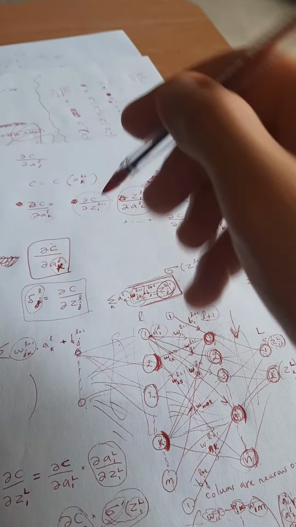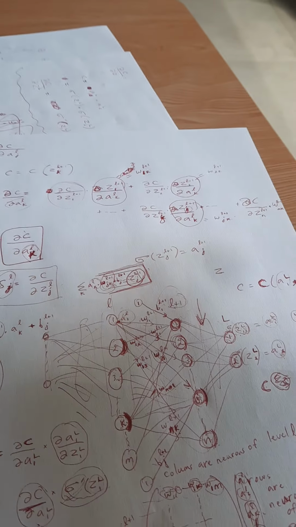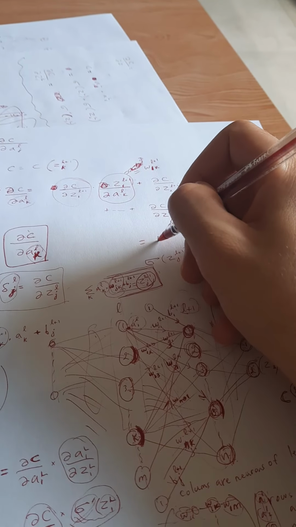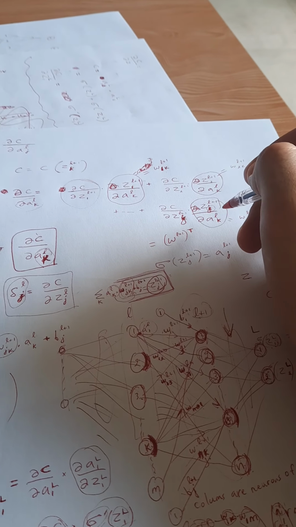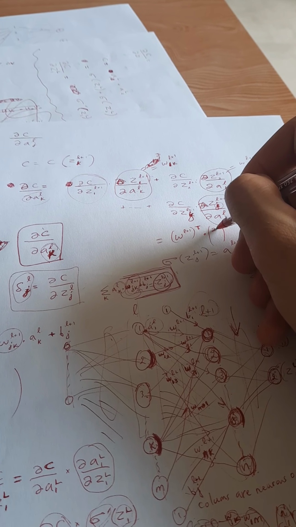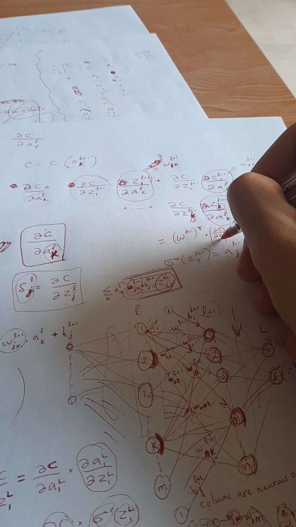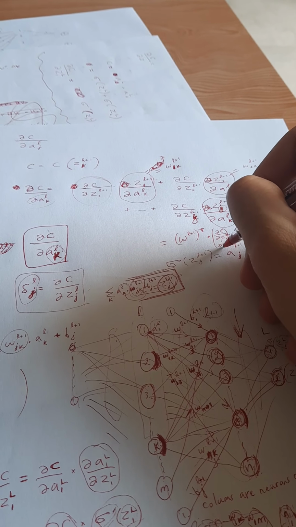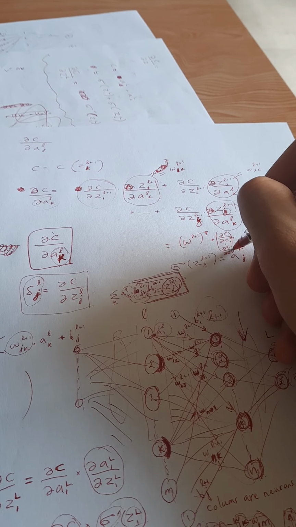So this whole thing is the transpose of W L plus 1 multiplied by a vector of the derivatives of C over Z1 L plus 1, etc., up to Zn L plus 1. Okay.